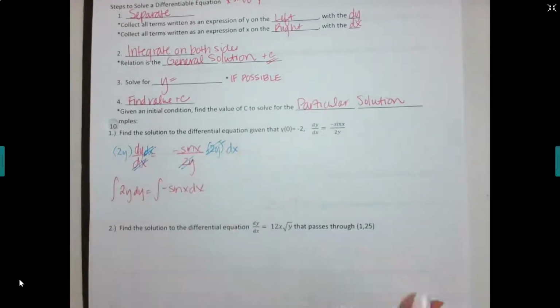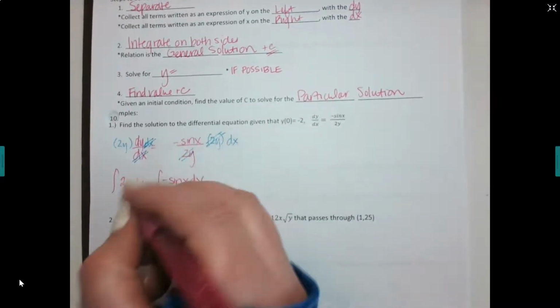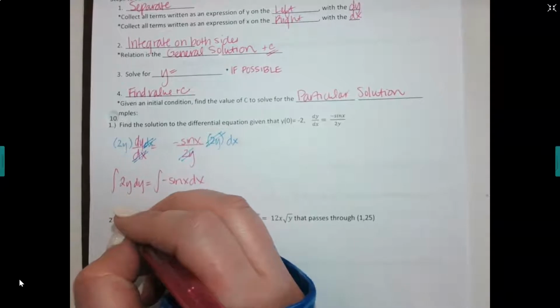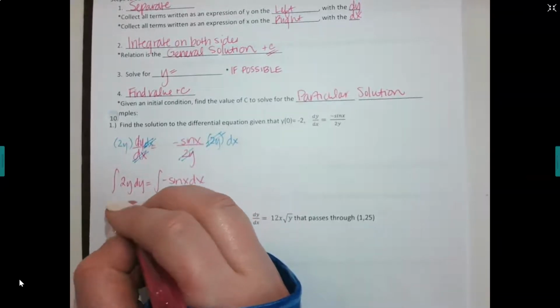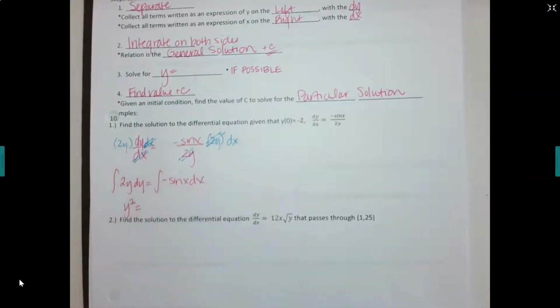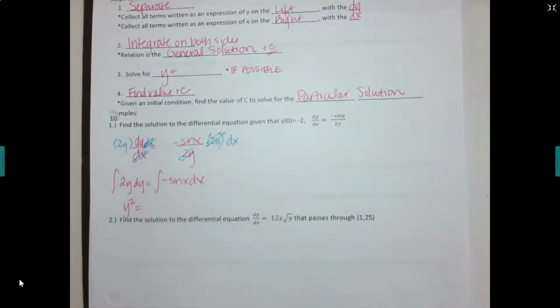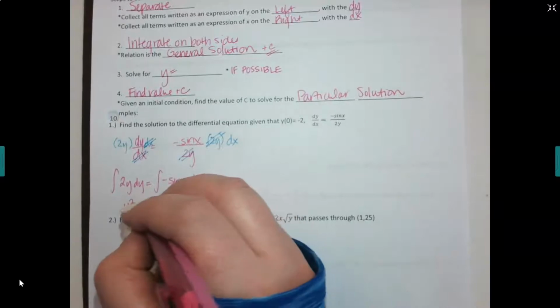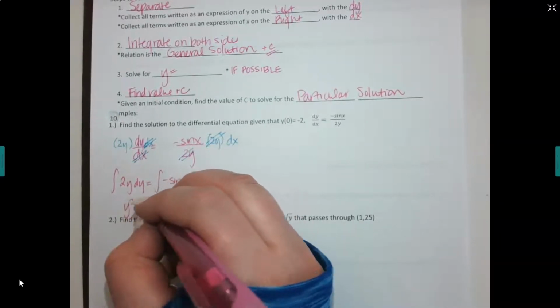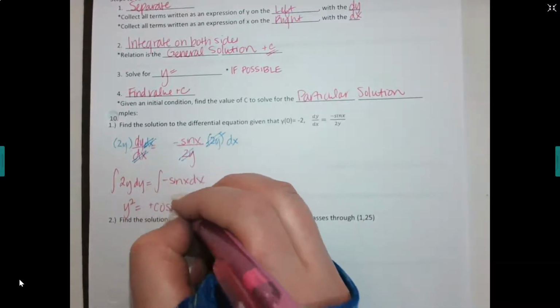What is the integral of 2y? Remember, we're doing an antiderivative, an integral. So the derivative would have been 2. Antiderivative, though, becomes y squared. Divide the squared on the 2, it becomes a 1. Okay, other side, negative sine x. What's the antiderivative of that? Snow cone, snow cone? It would be positive cosine x plus c.